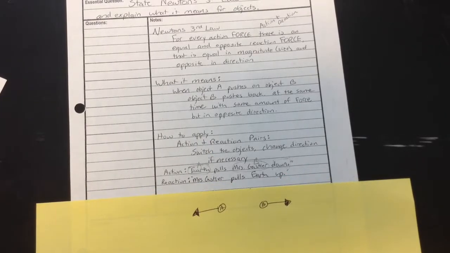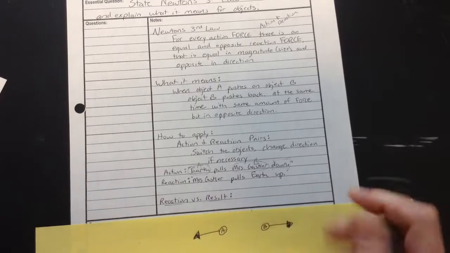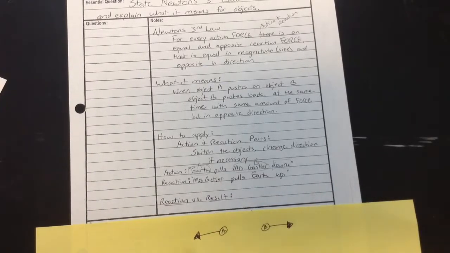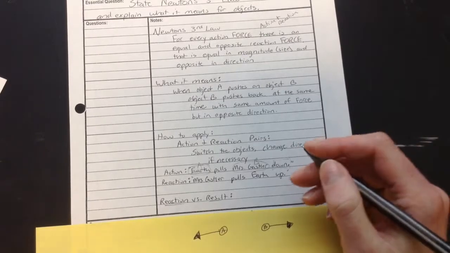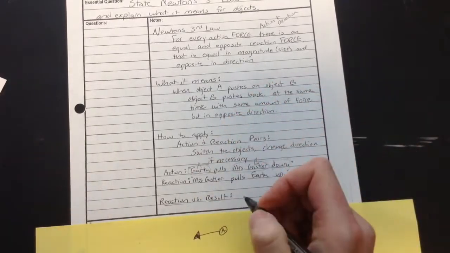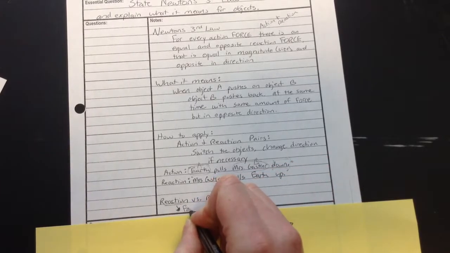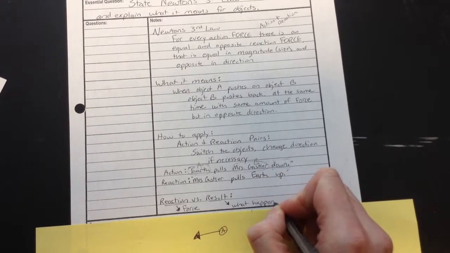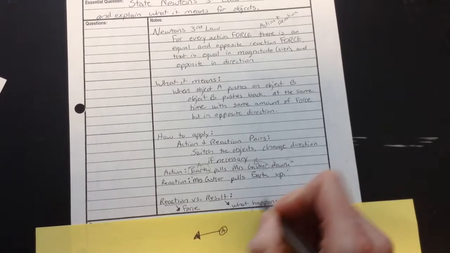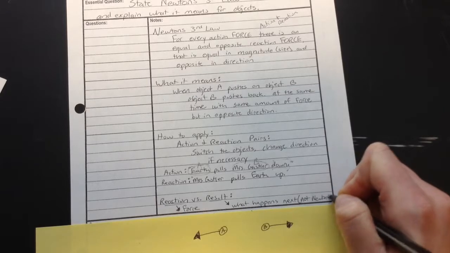Now there's one more thing that I want to talk about related to forces and Newton's third law, and that's the reaction versus the result. Lots of people get Newton's third law wrong because they say, oh, when you kick a ball, the ball will go. Well, that's true, but that's not Newton's third law. Newton's third law says when you kick a ball, the ball kicks your foot back, which is why you can feel it. The reaction is a force. The result is what happens next. Newton's third law doesn't tell us what happens next. So I'm going to put not Newton's third law.